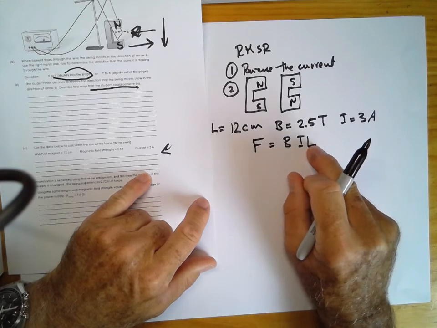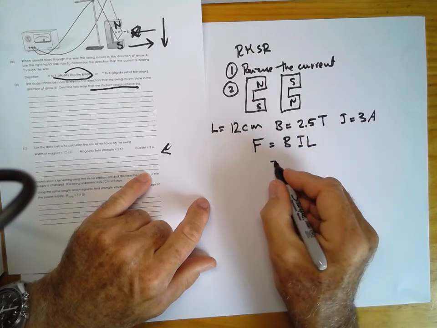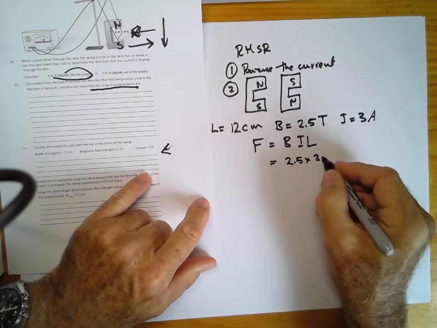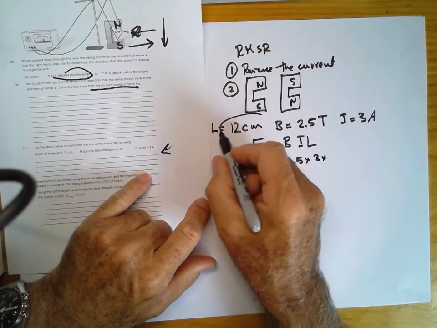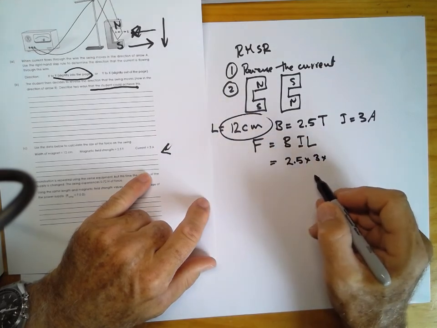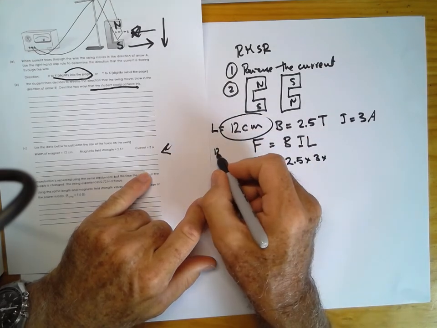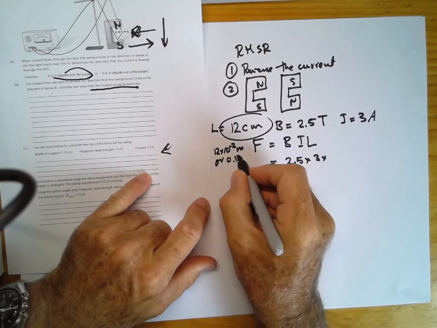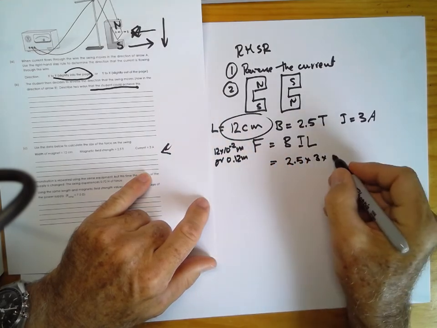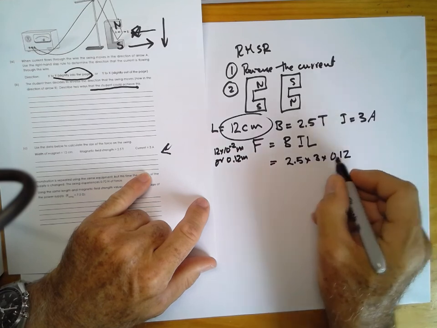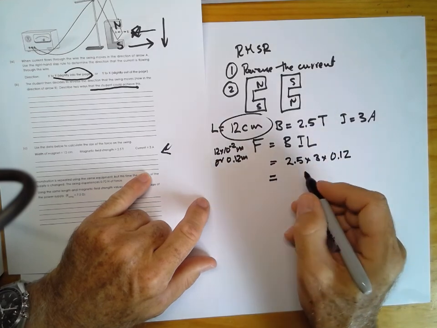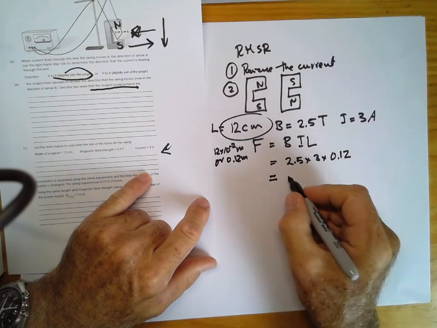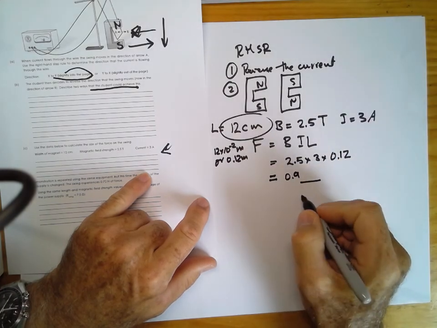So the force is equal to magnetic field times current times length, and remember 12 centimeters is 12 by 10 to the negative 2 meter, or 0.12 meter. So the force on that is equal to 2.5 times 3 times 0.12, which is 0.9 force in Newton.